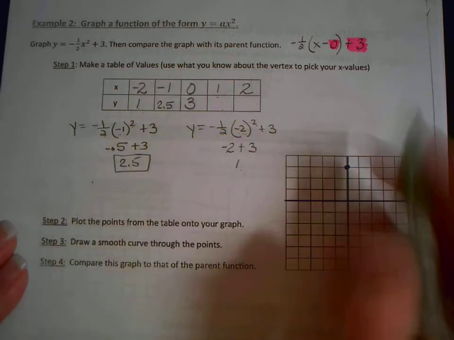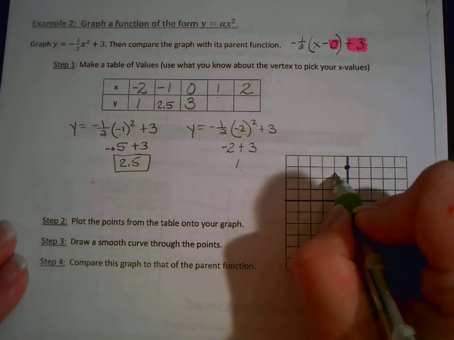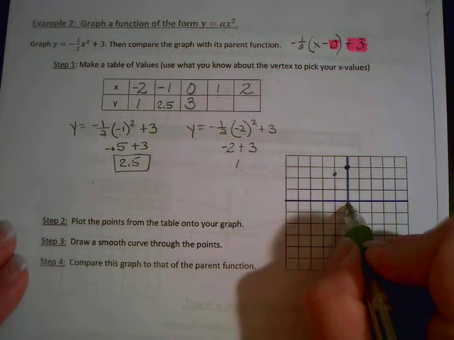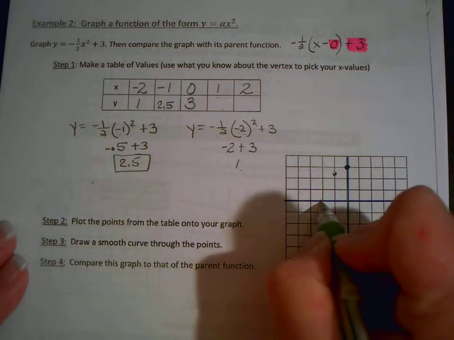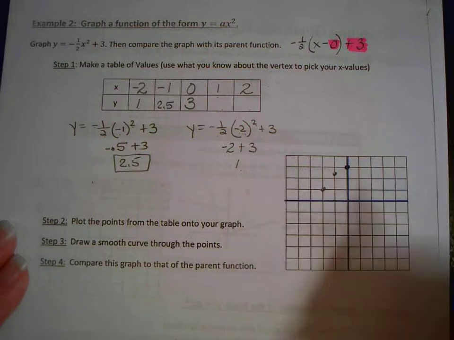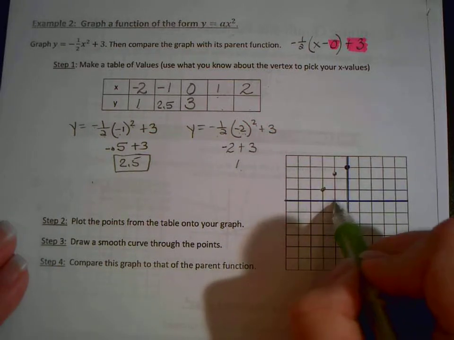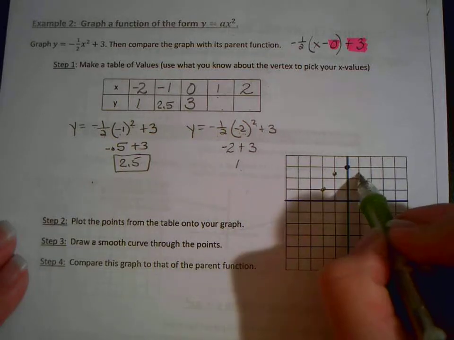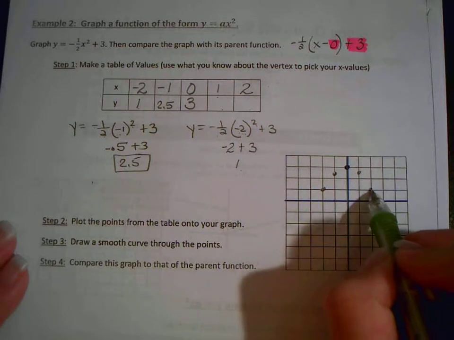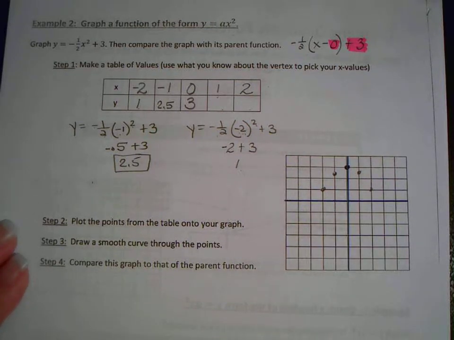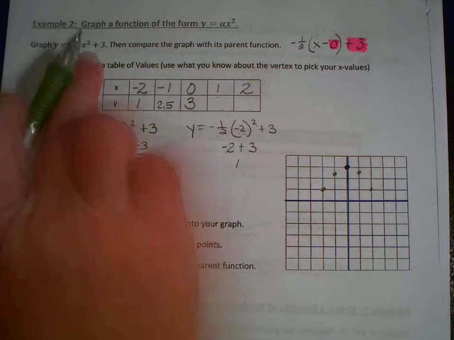My first coordinate is negative 1, 2.5, and then negative 2, 1. Now let's do the mirror image. If it's left 1, remember this is your axis of symmetry, up 2.5, then the mirror image is going to be right 1 and 2.5, and then over here. So there are the points to this equation.